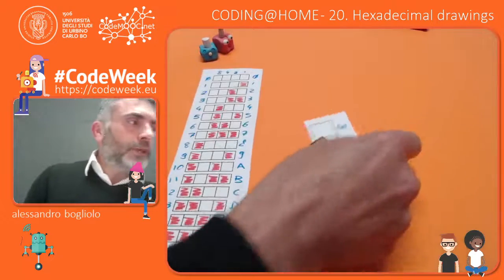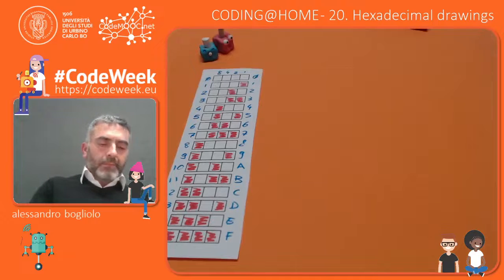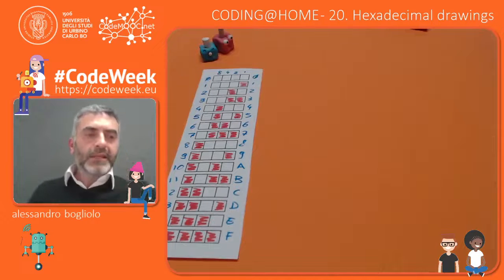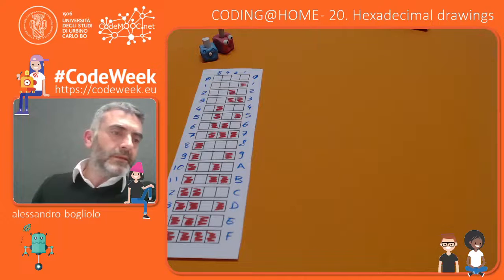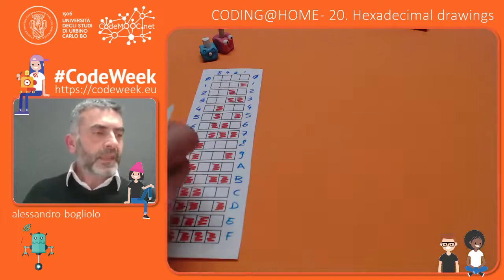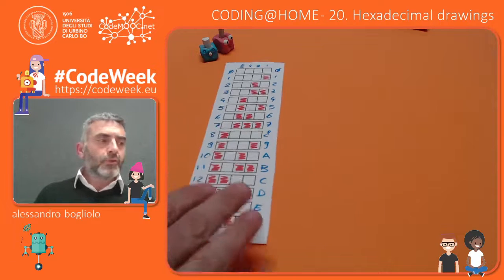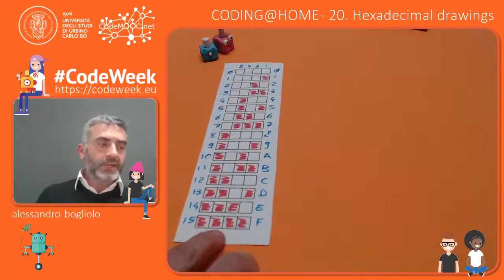Now we have an encoding. An encoding is nothing but something that we agreed to use. So it's our own decision to associate these codes with these configurations.